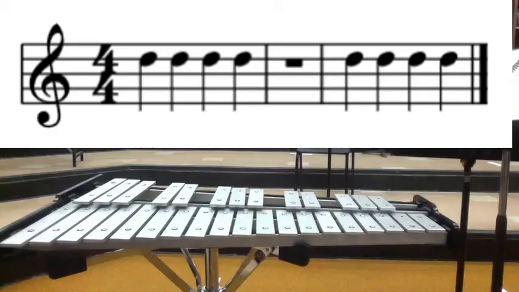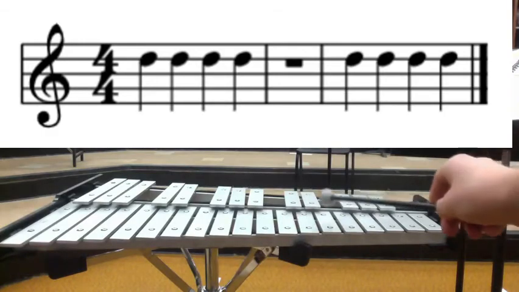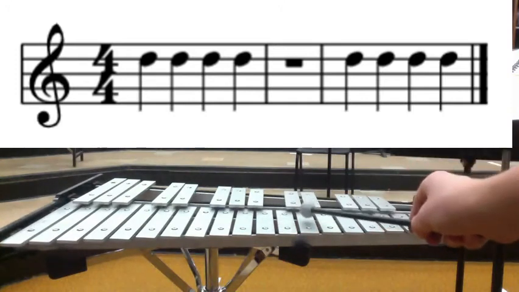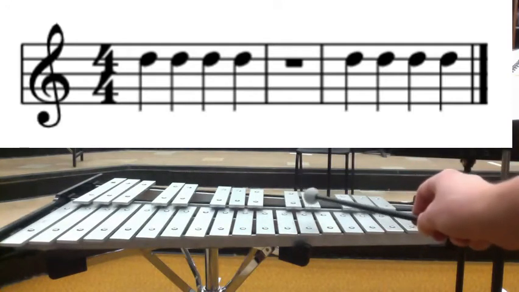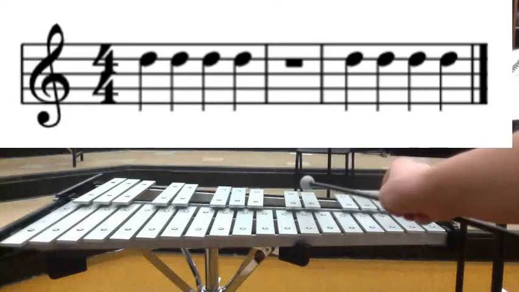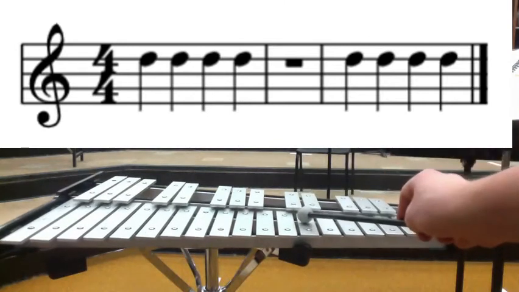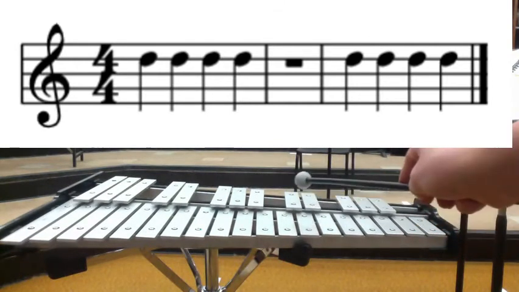The last note we're going to talk about today is D. Again, if you find your home key, here's C. We know that D is going to be right next to C. D is also an easy one to remember because D is in the doghouse. If you can think about these two being the doghouse, it's right in the center. It's one of the easiest ones to find.